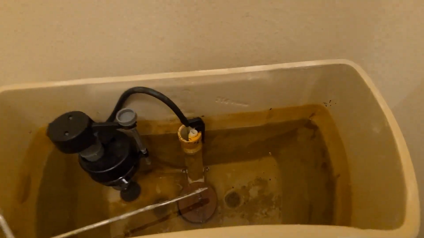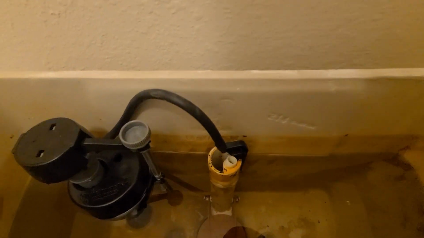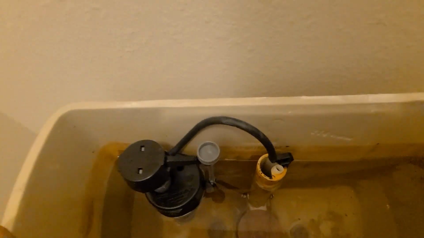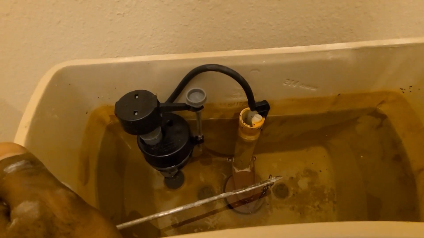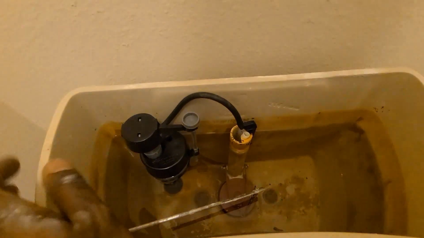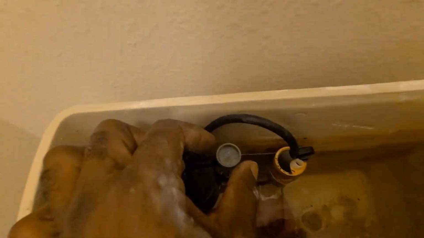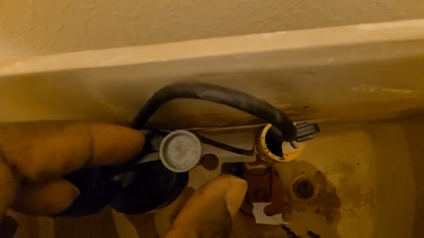This is doing what it's supposed to do. The water level here is a little lower than what it was before. You could leave it that way, save a little bit of water. Or if you rotate this clockwise, you see it's a plus and minus on how to adjust the water level. Turn it this way, you can add more water.